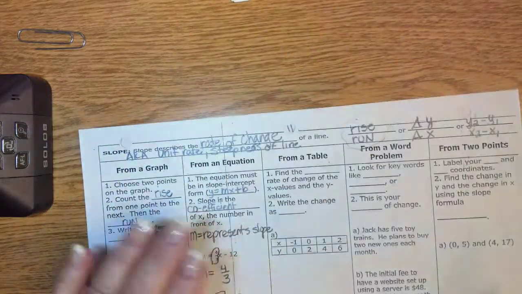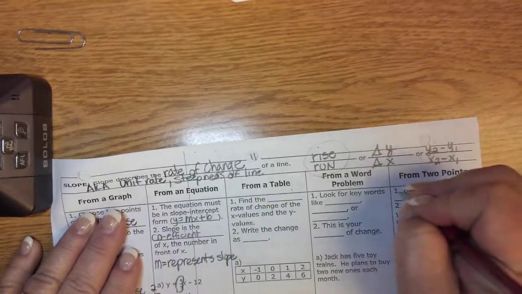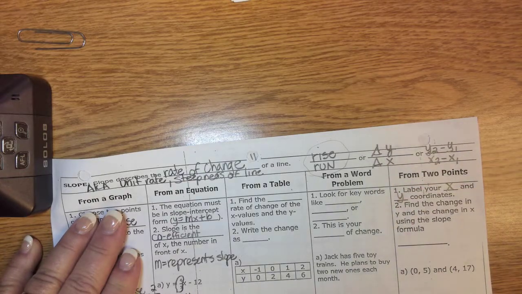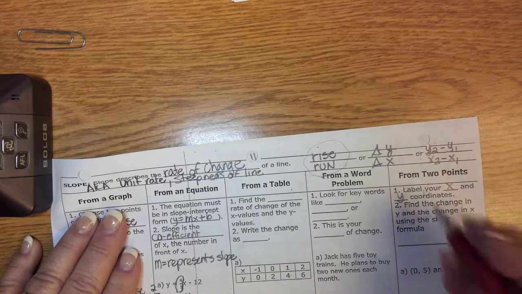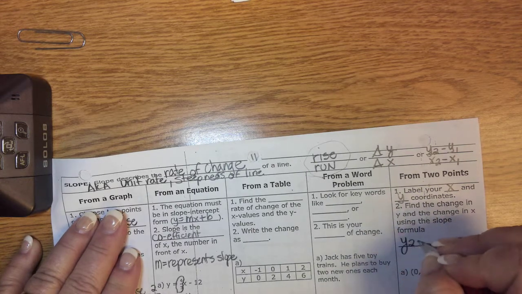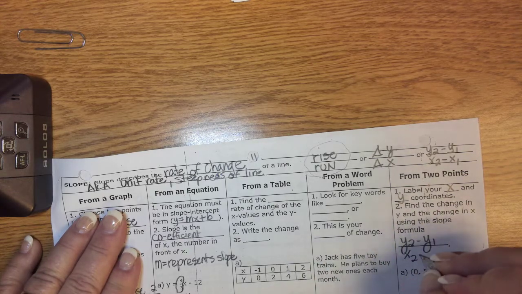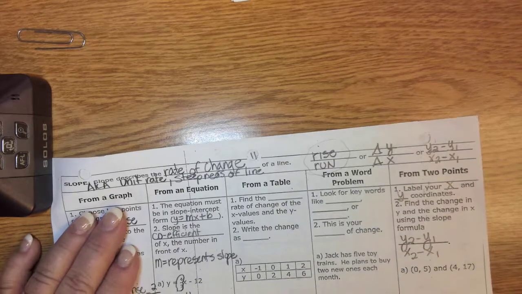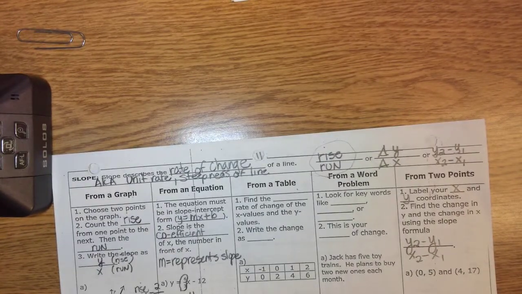It says slope, which is m, is equal to y2 minus y1 over x2 minus x1. All right, so slope is equal to this little formula. So when you have 2 points, you label your x and your y coordinates, okay? Find the change in y and then find the change in x using the slope formula y2 minus y1 over x2 minus x1. All right, and I'm going to show you how I want you to do this. If you do this every time, you should be just fine.